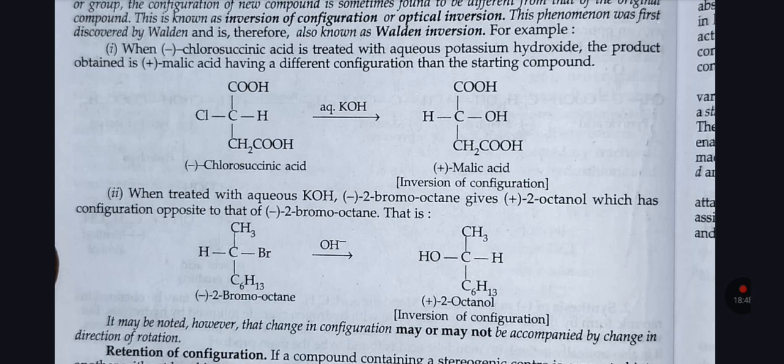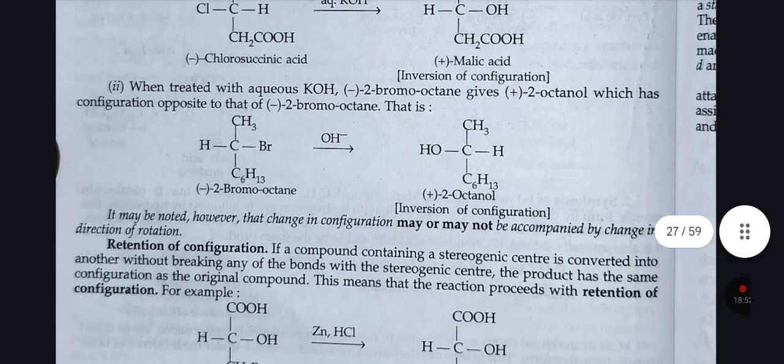Inversion of configuration: when minus 2-bromooctane is treated with aqueous KOH, it gives plus 2-octanol, which has a configuration opposite to that of minus 2-bromooctane. That is, minus 2-bromooctane when treated with OH negative will give plus 2-octanol. This is inversion of configuration. It may be noted, however, that the change in configuration may or may not be accompanied by a change in direction of rotation.